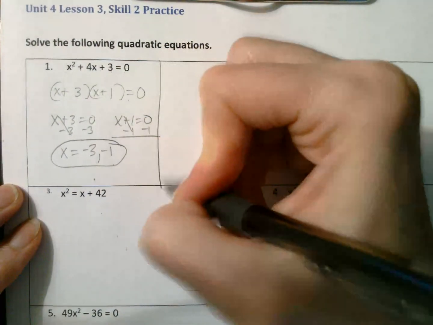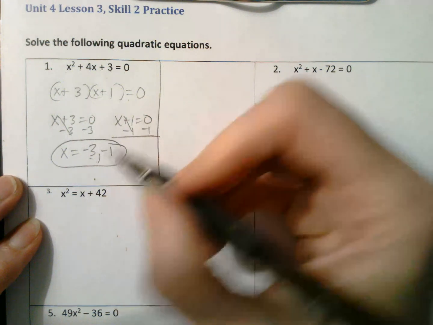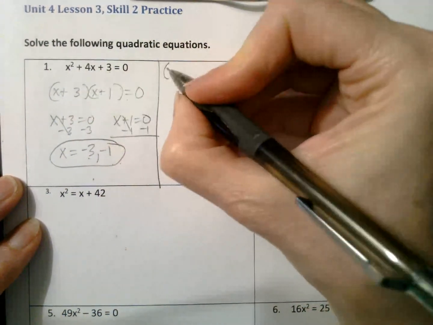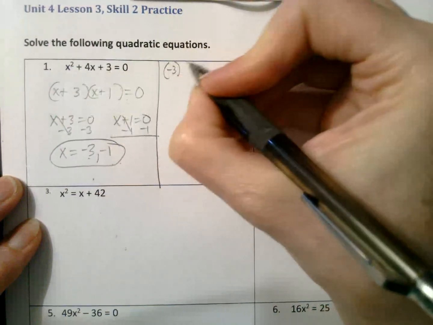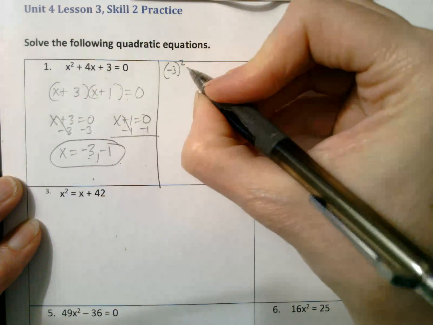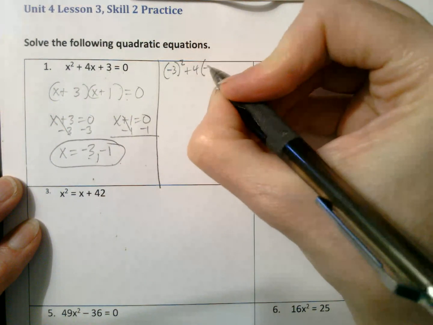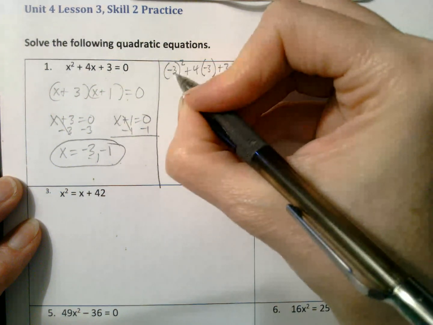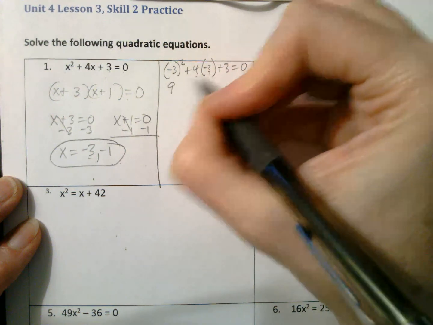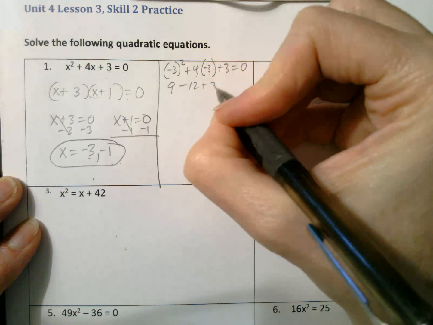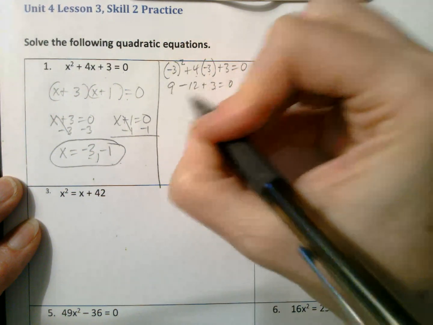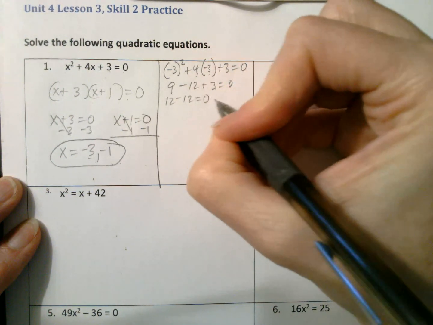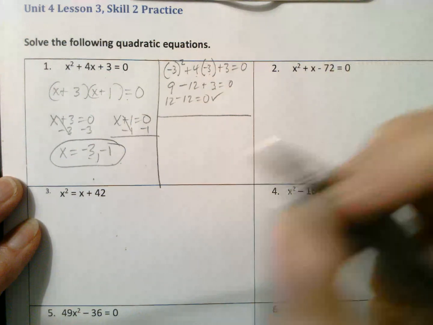Okay, so what does it mean that I have two numbers that can be substituted? Well, let's double check that. This is going to be -3. I'm saying that that's x. -3 times -3 is a positive 9. Minus 12 plus 3 equals 0. This is going to be basically 12 minus 12 is 0. So that one works.